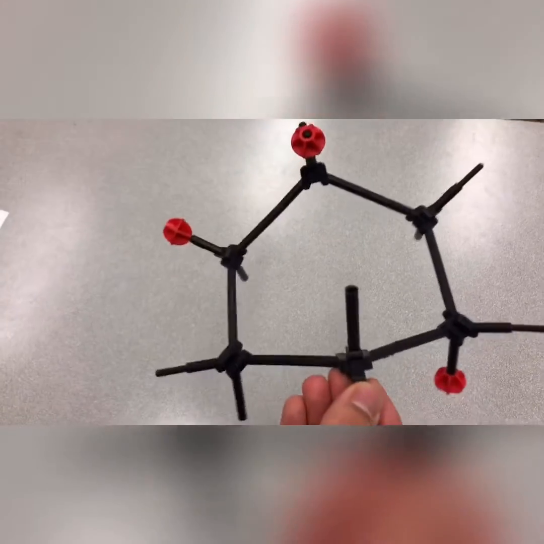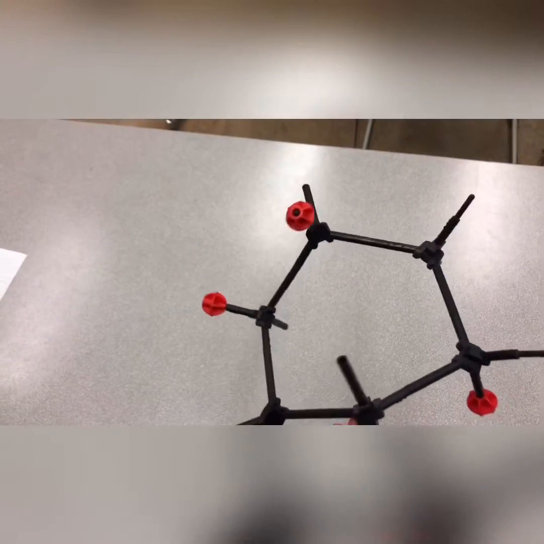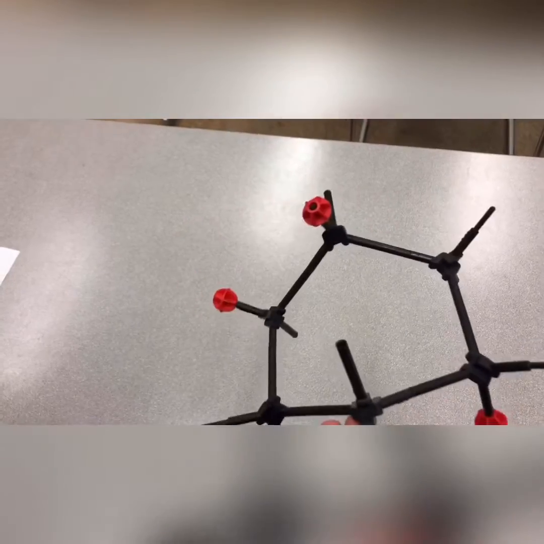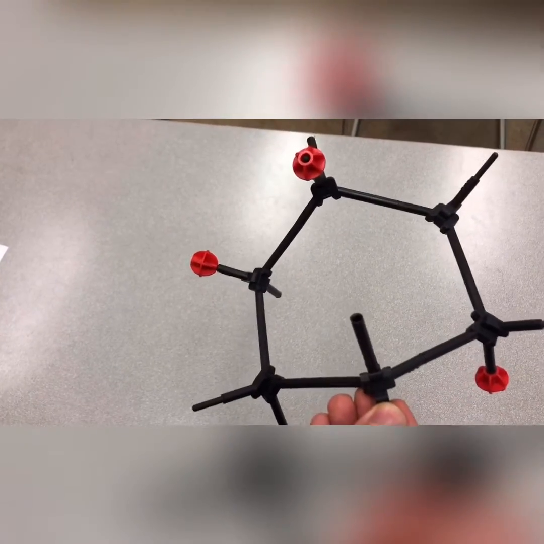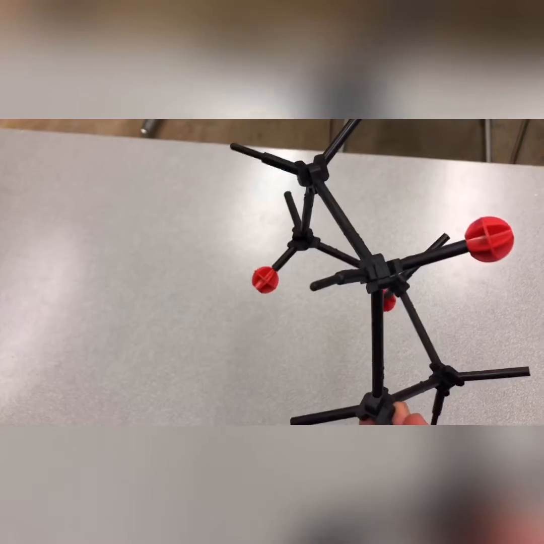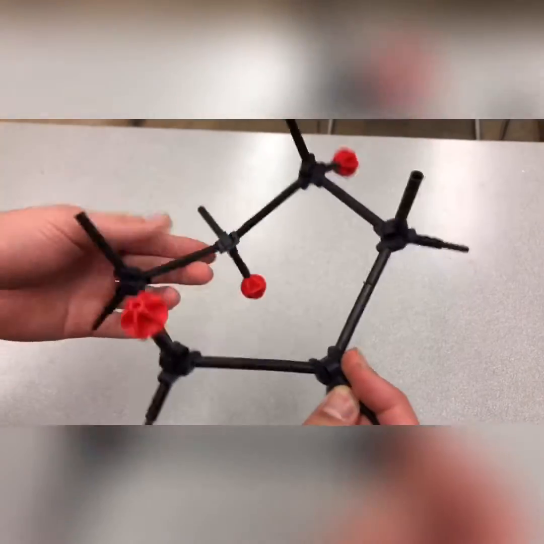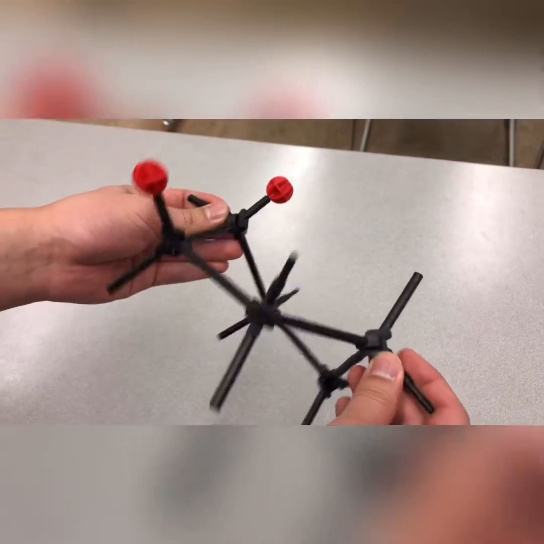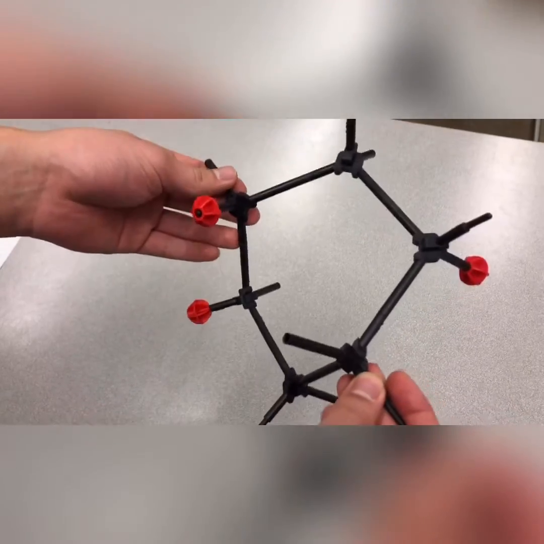This is the highest energy conformation. As you can see from the model, it has small angle strain. However, it has a large amount of steric and torsional strain, thus making it less stable and higher in energy.